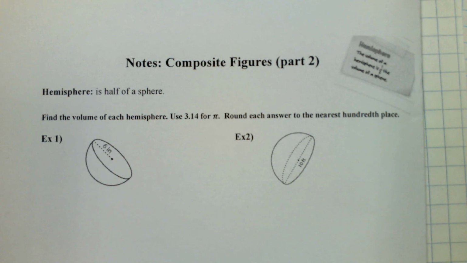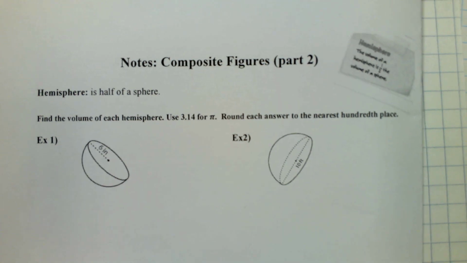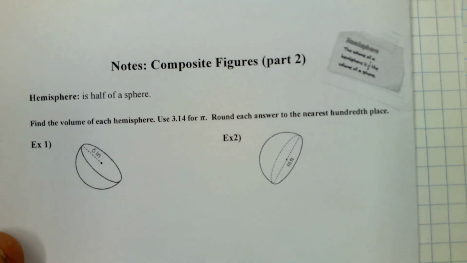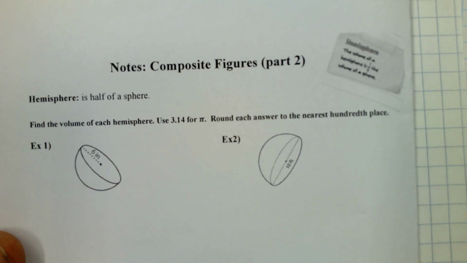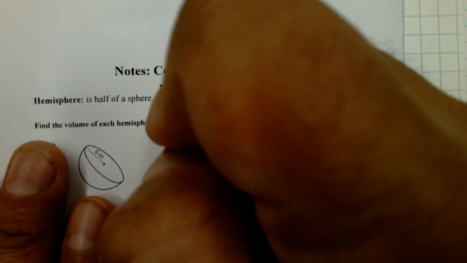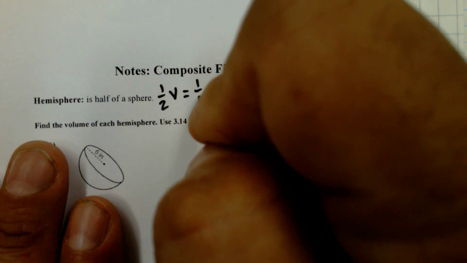All right, everyone. Let's discuss composite figures, but first we have to discuss what a hemisphere is. We already know the volume of a sphere, right? So here we want half the volume of a sphere, which would be 1/2.